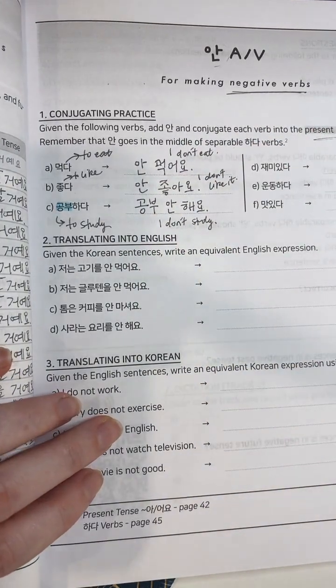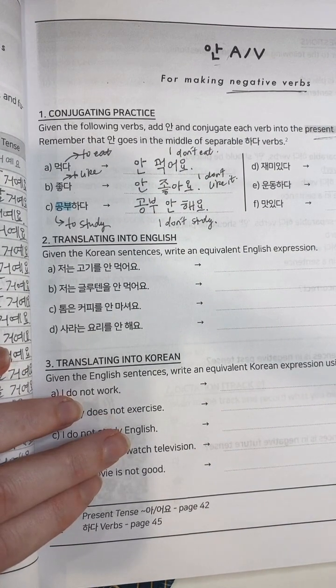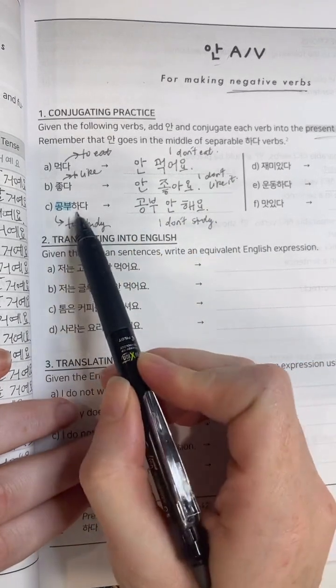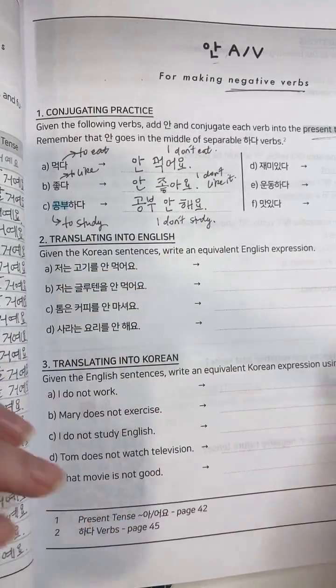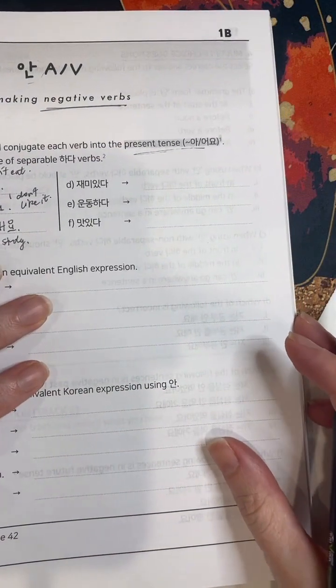So if you say 안 공부해요, everyone will still understand you, obviously. They still know what you mean, but it's much more natural to put 안 in the middle because it is a separable hada verb. So 공부 안 해요 means I don't study. All right, next one. 재미있다.